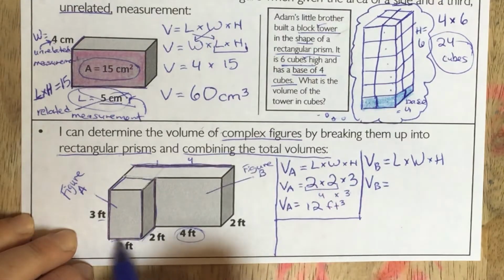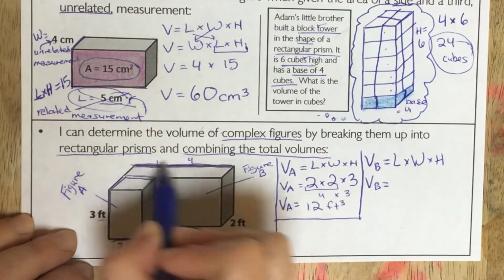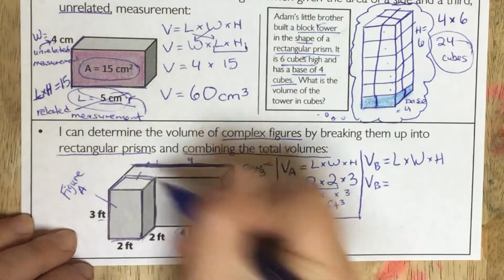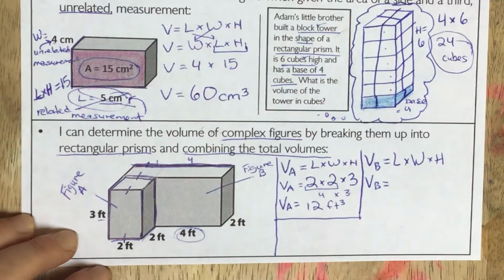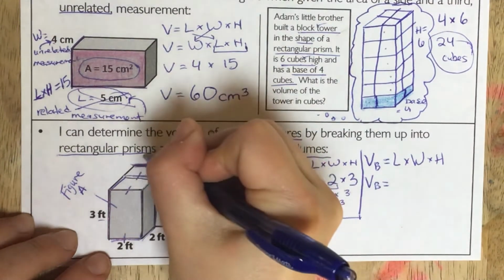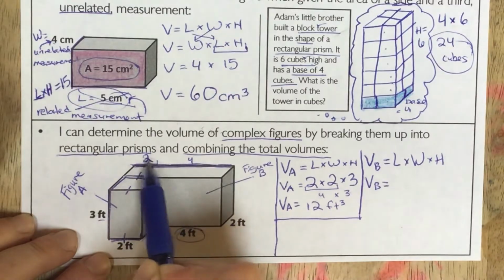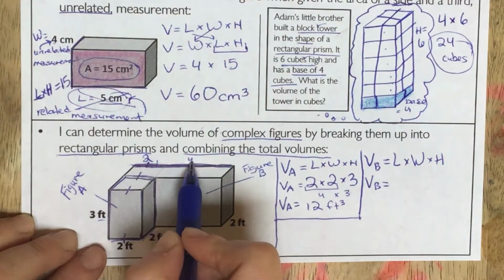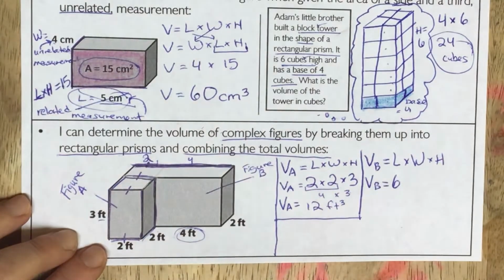And if I look right here, I can see, aha, this length is the same as this length, is the same as this length, is the same as this length. So this piece is 2 feet. The total length of figure B is 2 feet plus 4 feet. So I know my length is actually 6 feet.